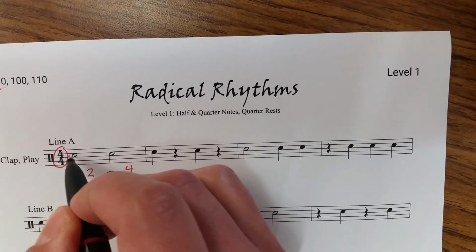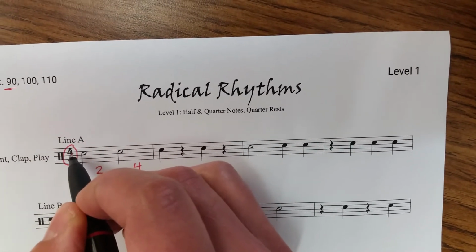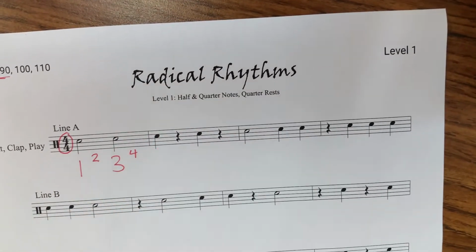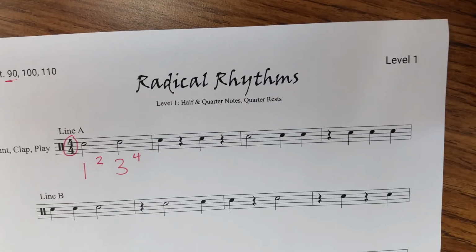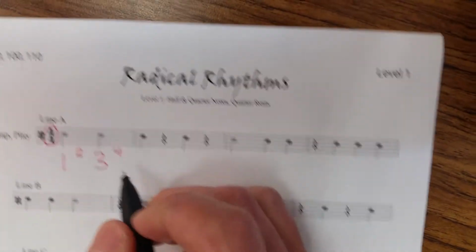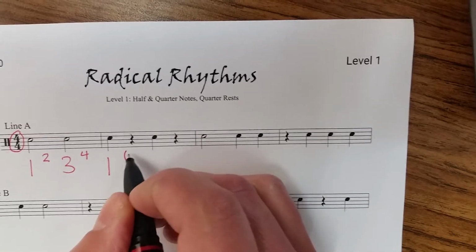By the way, the top number 4 means how many beats per measure. The bottom number 4 means what kind of count is getting the beat. In this case, it is the quarter note that we're counting. Okay, now we're going to move over to the second measure. This is going to be 1, 2, 3, 4.